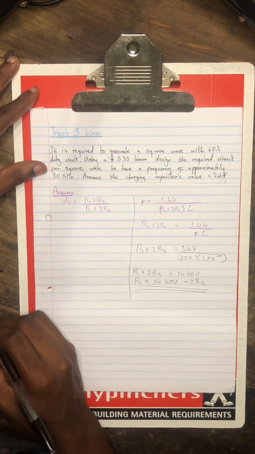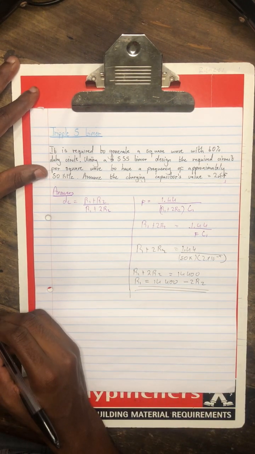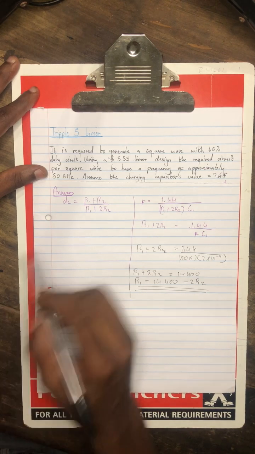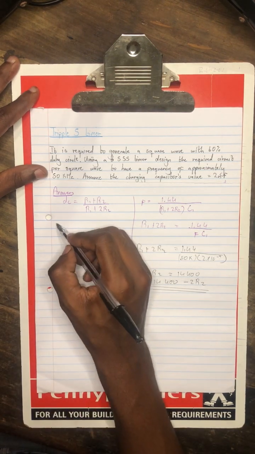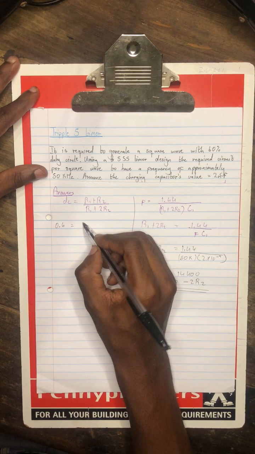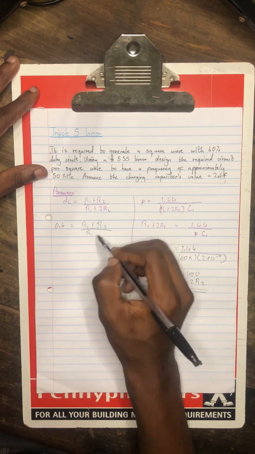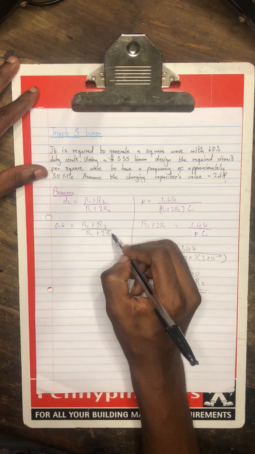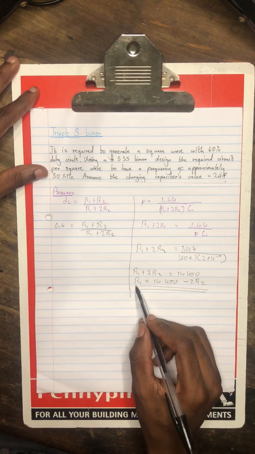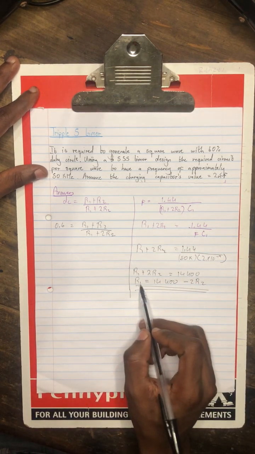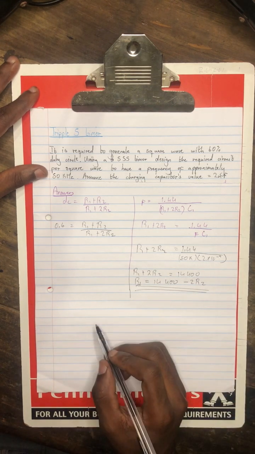So we come down to the other formula, which is the duty cycle formula, and we fill it in. The duty cycle is 60%, so 0.6 is equal to (R1 plus R2) over (R1 plus 2R2). So basically, wherever there is R1, we substitute it with this formula.